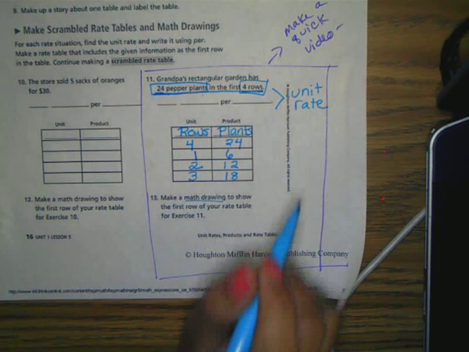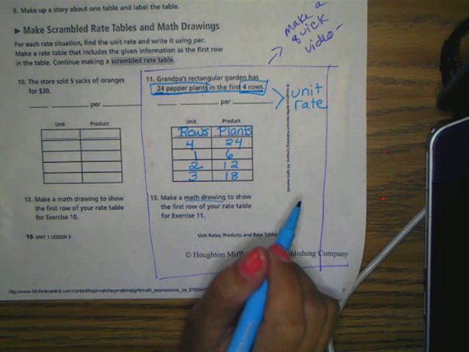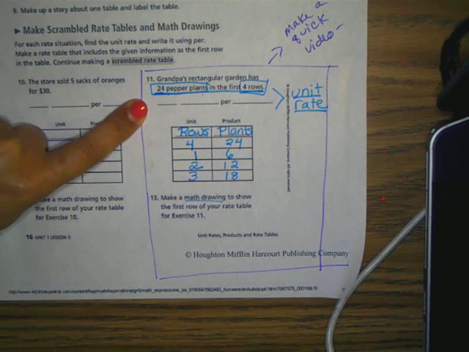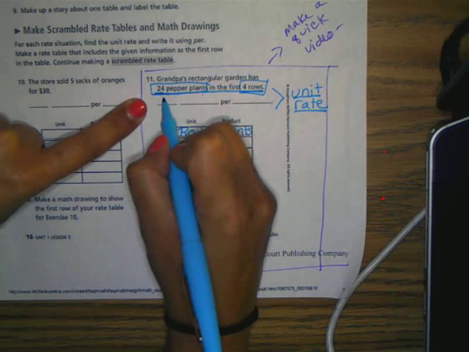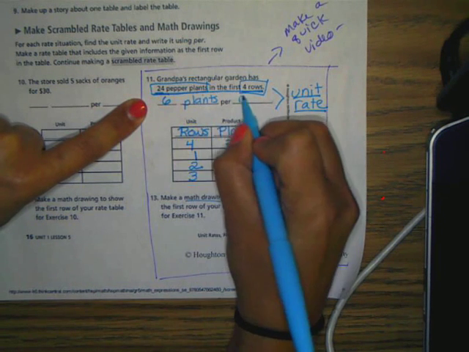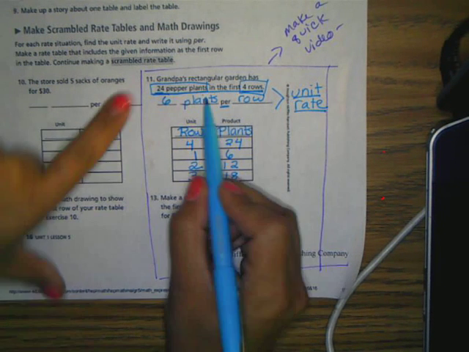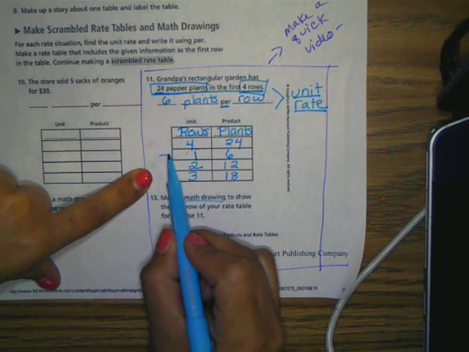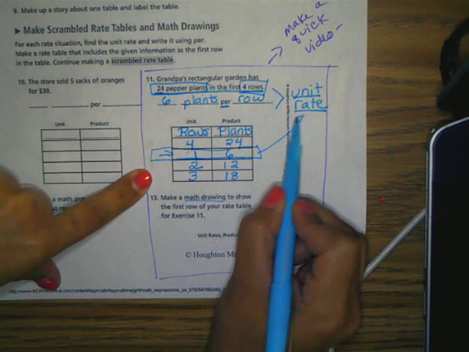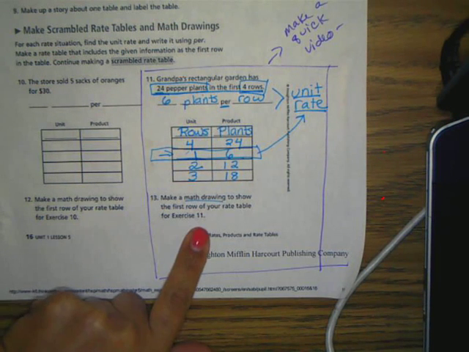Yes. It has a constant rate. It's timesing by 6, right? Now I can write my unit rate. Who thinks they can do our unit rate? What are you thinking? Sophie, what do you think? 6 plants per row. Very good. Per, that means each. Okay? So usually this unit rate, if we've come up with a 1 on our unit, we can find that unit rate right there.